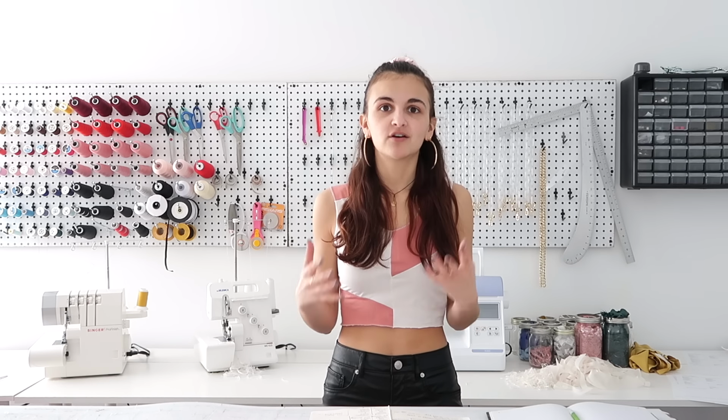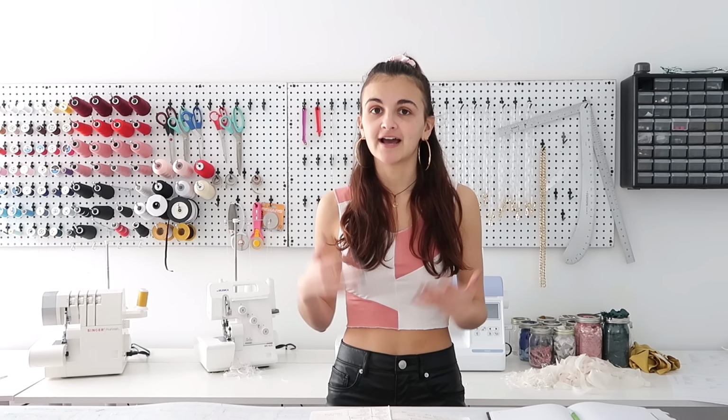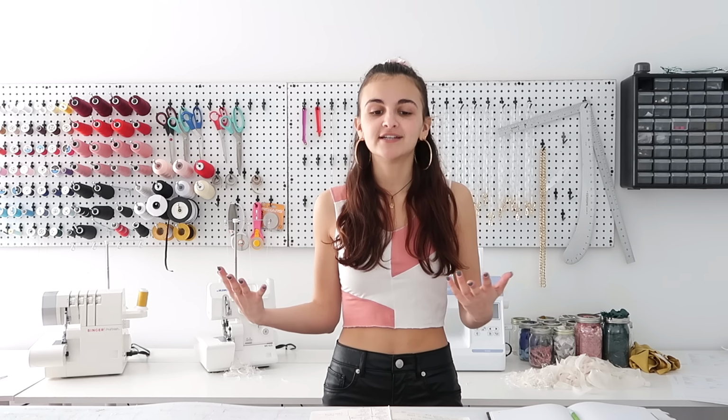There is so much to fabrics and you don't need to know everything. Quite honestly, a lot of the things that I learned I have forgotten because I don't necessarily use them every day. There are some things that I think are definitely beneficial to know about fabrics, so let's get into it.